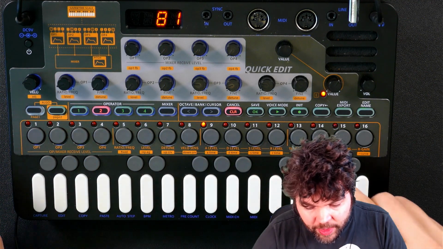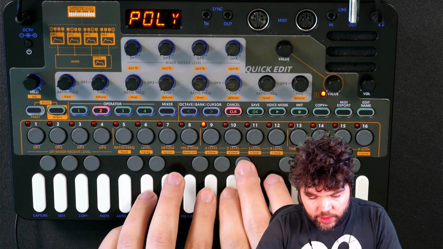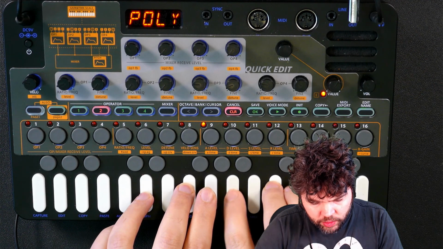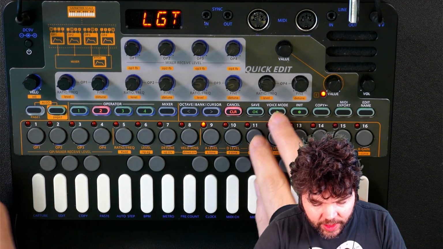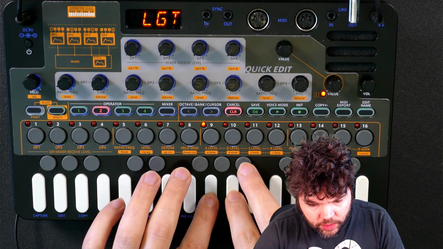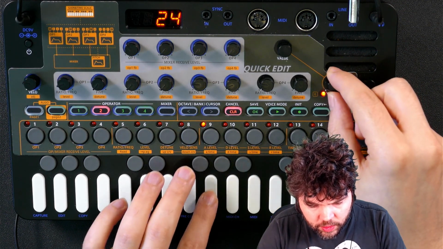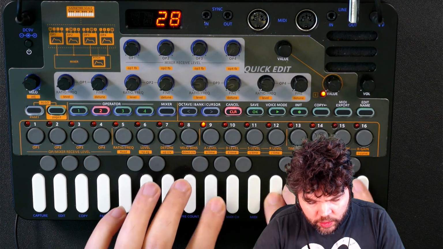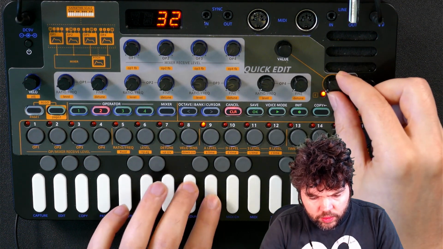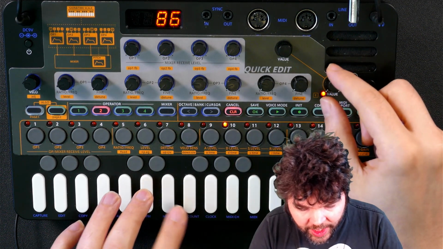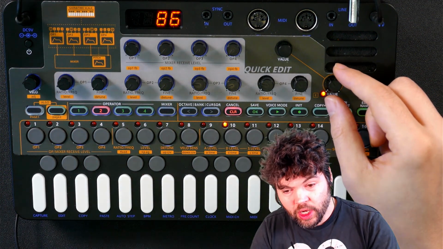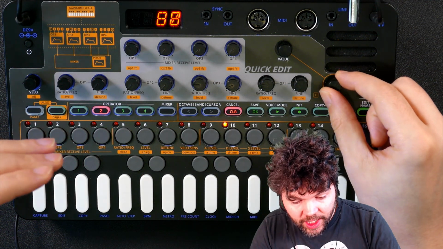I feel like this might be interesting polyphonically, but my intent was a lead, so I'll go back to... So maybe this decay, the rate at which the timbre softens, I can make it last a little bit longer.